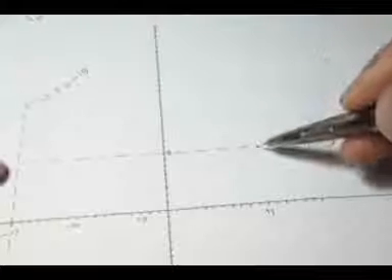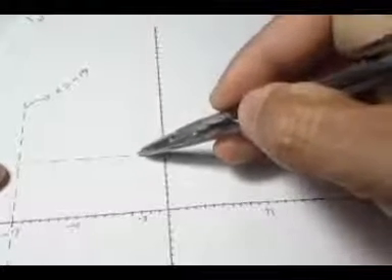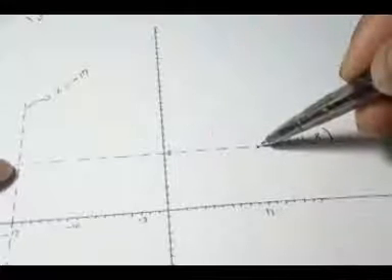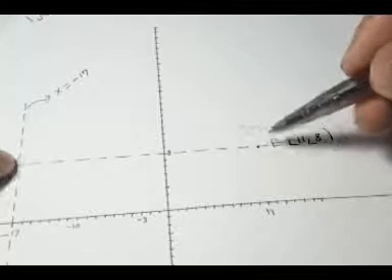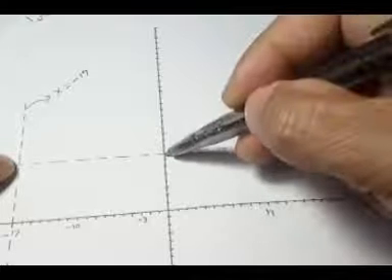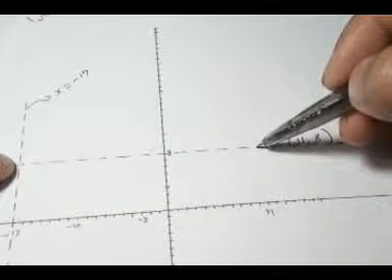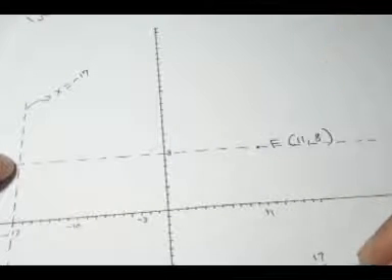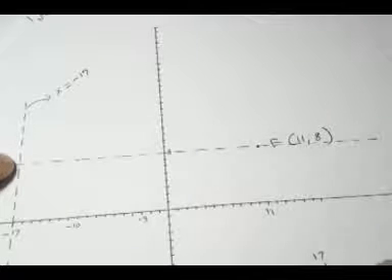Take note that the vertex is the midpoint between the focus and the directrix. So let us count the distance between the directrix and the focus. It is 17 plus 11, that is 28.